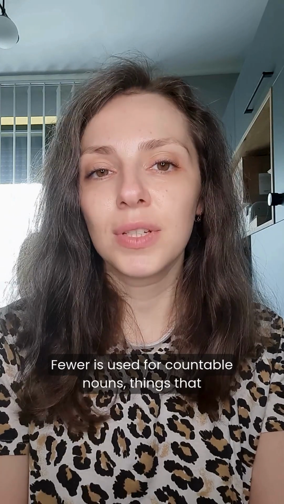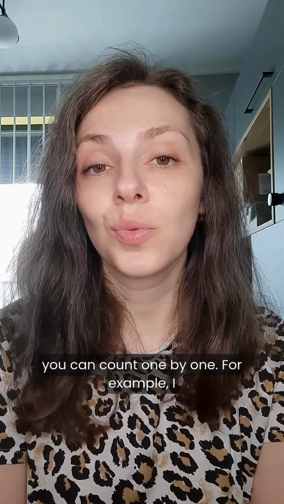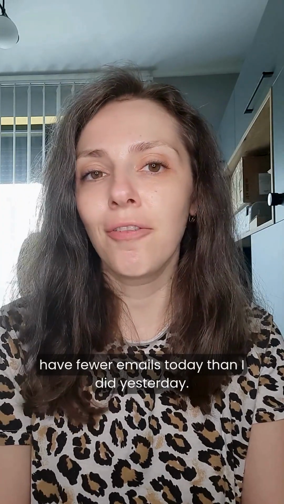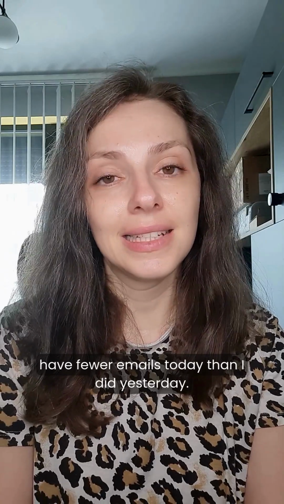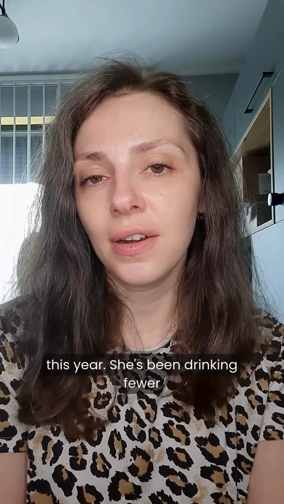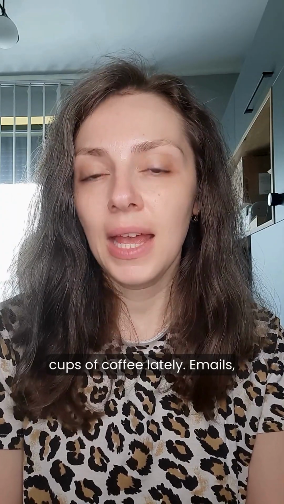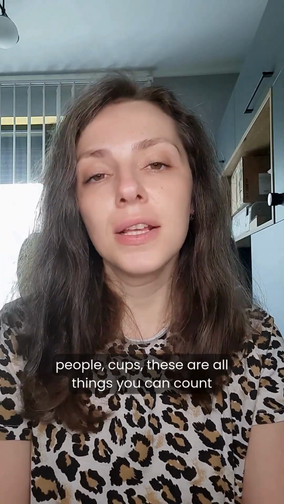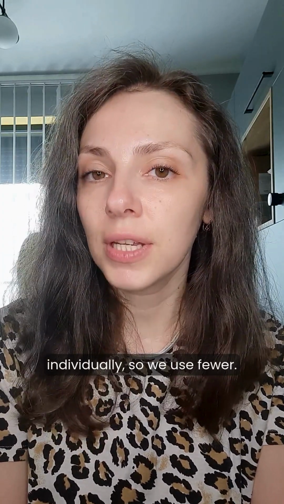Fewer is used for countable nouns, things that you can count one by one. For example, I have fewer emails today than I did yesterday. We saw fewer people at the concert this year. She's been drinking fewer cups of coffee lately. Emails, people, cups, these are all things you can count individually, so we use fewer.